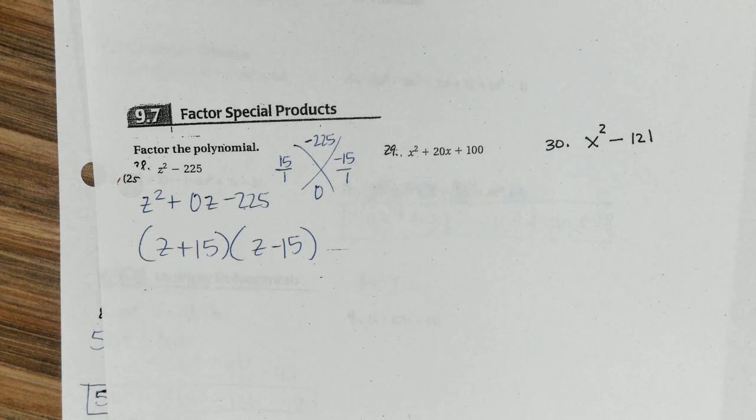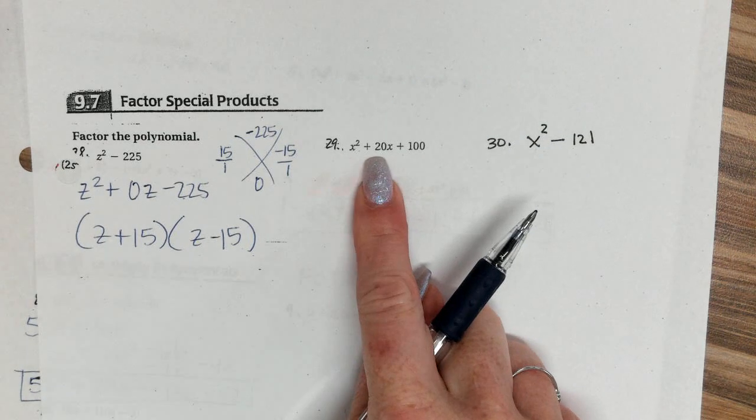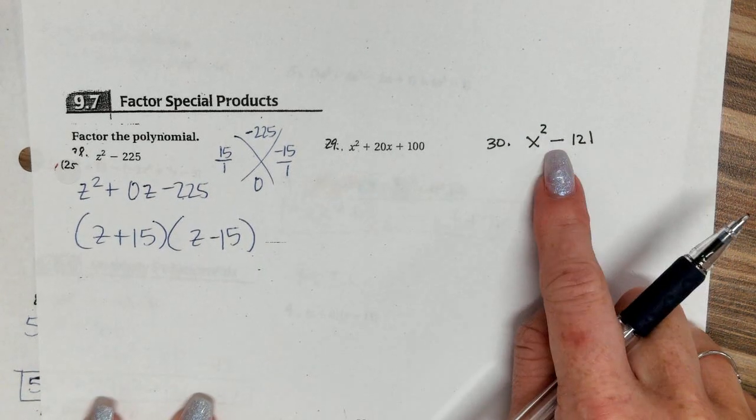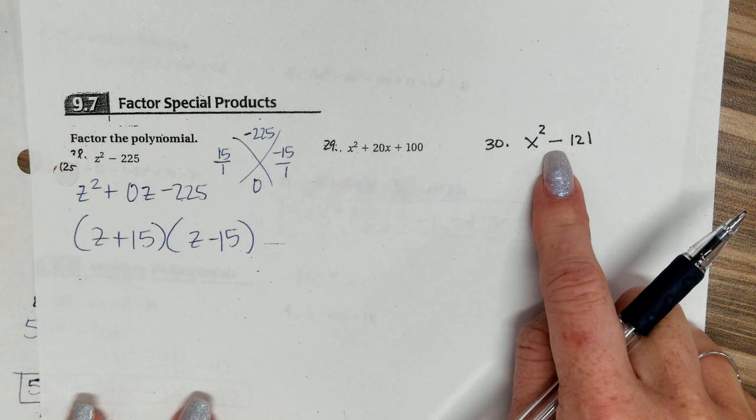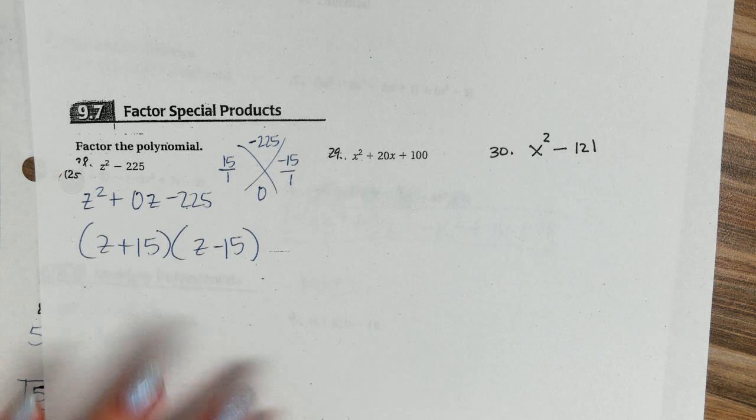The biggest thing on these is if it doesn't have an A, a B, and a C, you have to give it one. Does this one have an A, B, and a C? Yes, so it's good. Does this one? So what is that middle number going to be? 0x. Everybody good? And that's it. All right, get busy.